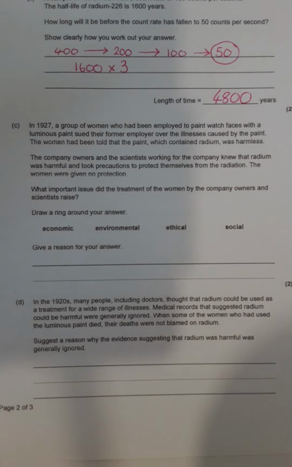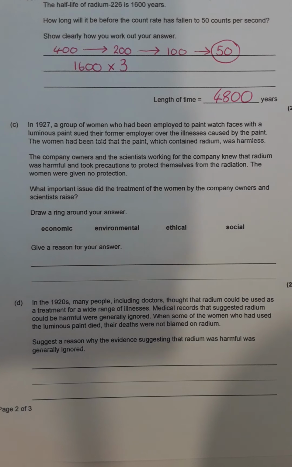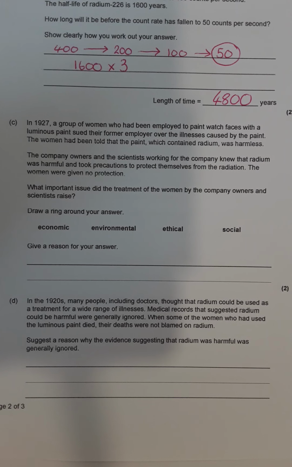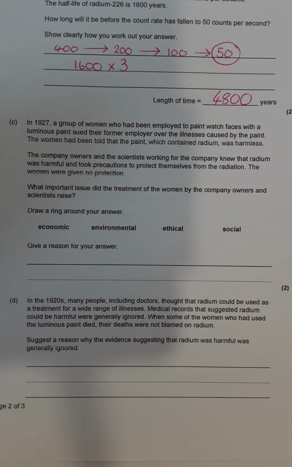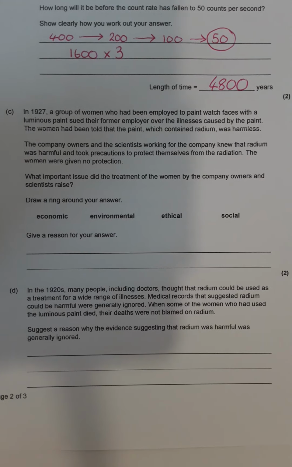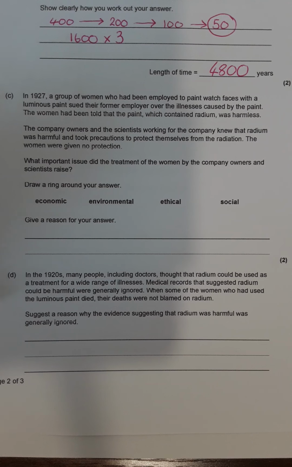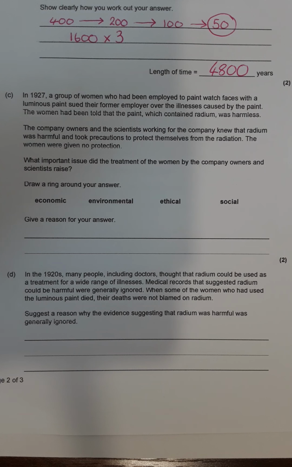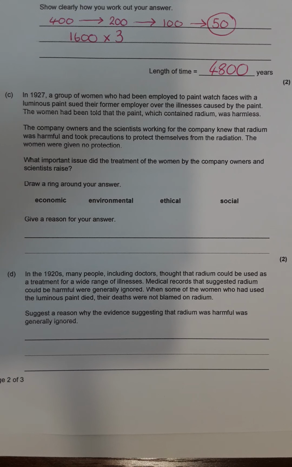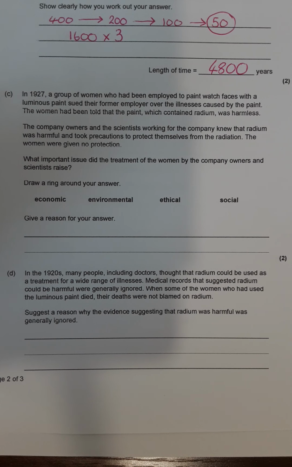In 1927, a group of women who had been employed to paint watch faces with luminous paint sued their former employer over the illness caused by the paint. The women had been told that the paint, which contained radium, was harmless. The company owners and the scientists working for the company knew that radium was harmful and took precautions to protect themselves from the radiation. The women were given no protection. What important issue did the treatment of the women by the company owners and scientists raise? Draw a ring around your answer.